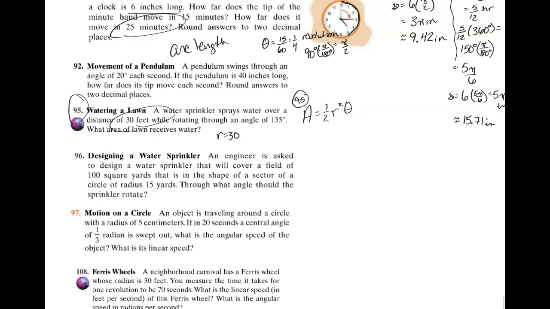And we know the angle is 135, but we've got to turn that 135 degrees into radians, because remember, this formula uses radians. So set up our conversion. 135 divided by 180 reduces, so we're going to end up with 3 pi over 4 for that.